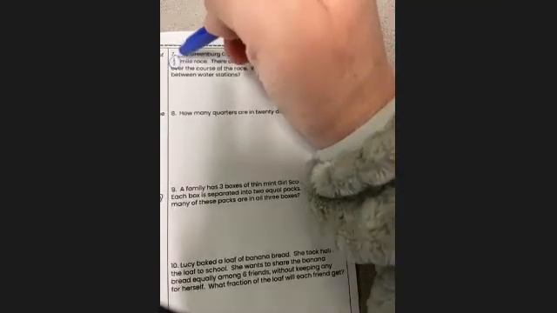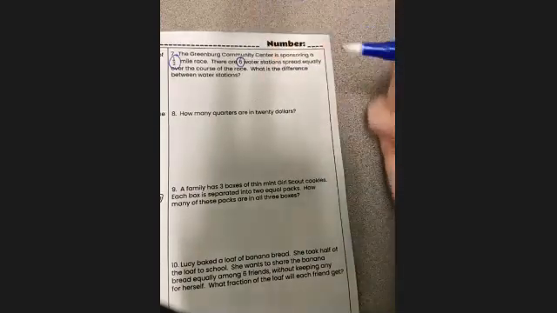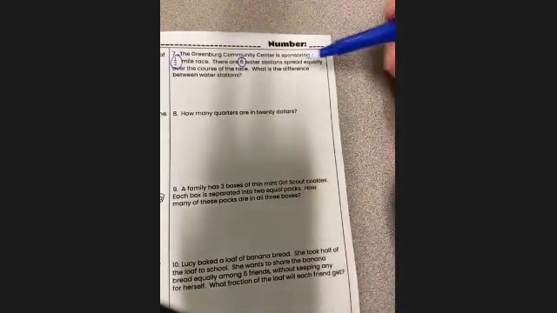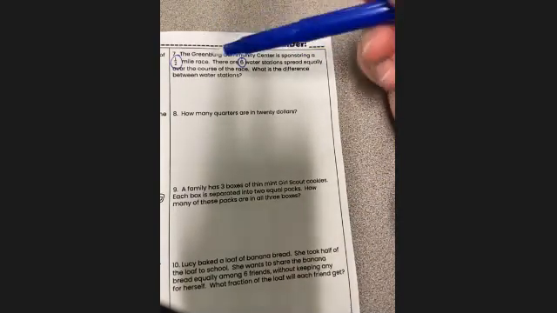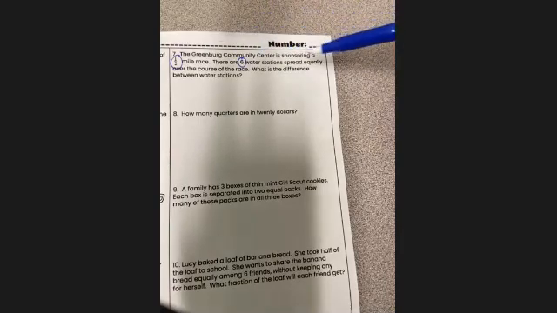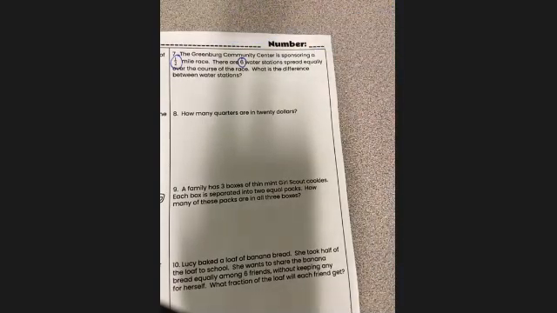We'll see. The Greenberg Community Center is sponsoring a half-a-mile race. There are 6 water stations spread equally over the course of the race. What is the difference between water stations? All right, so the community center is sponsoring a half-a-mile race. There are 6 water stations spread equally over the course of the race. Which is going to come first here? Is the 1/2 the total, or is the 6 the total?